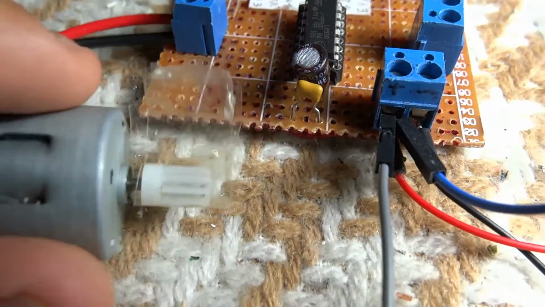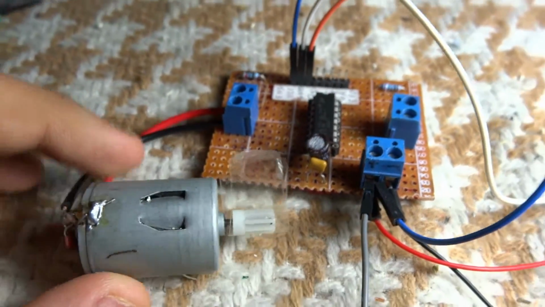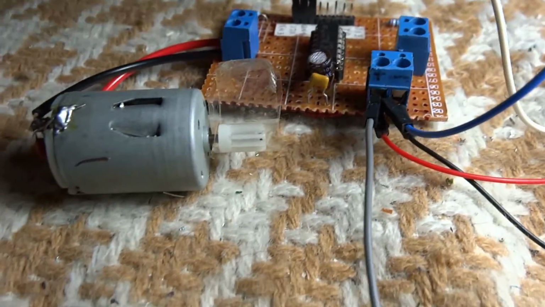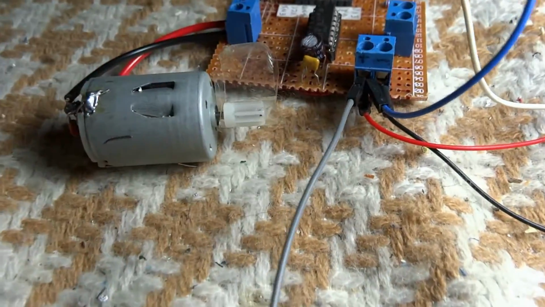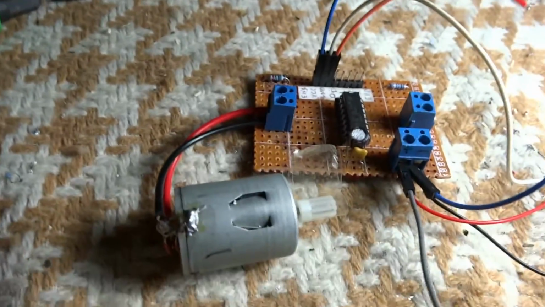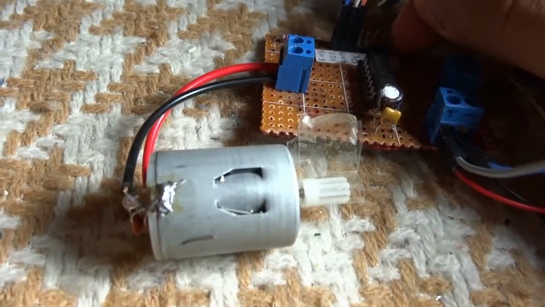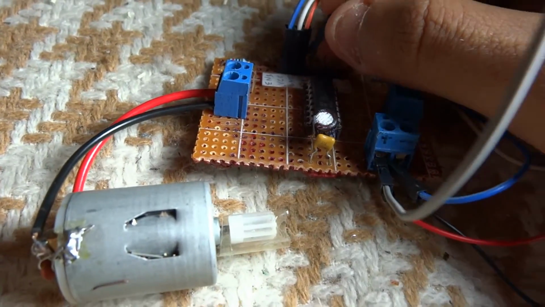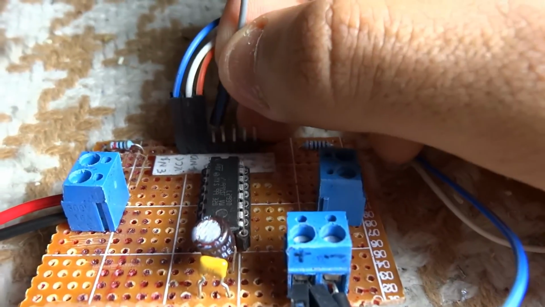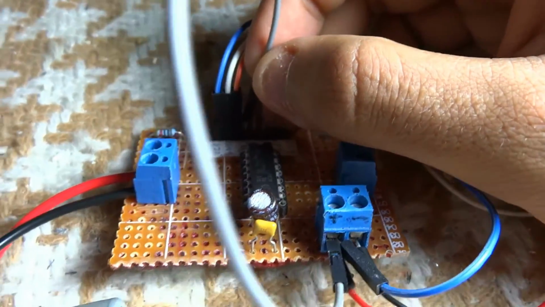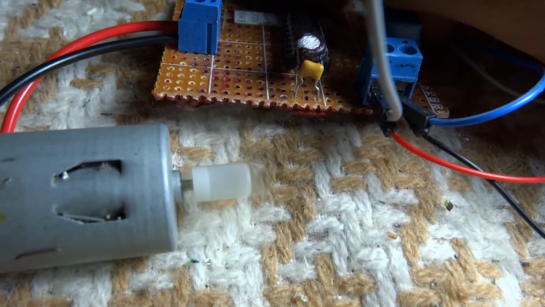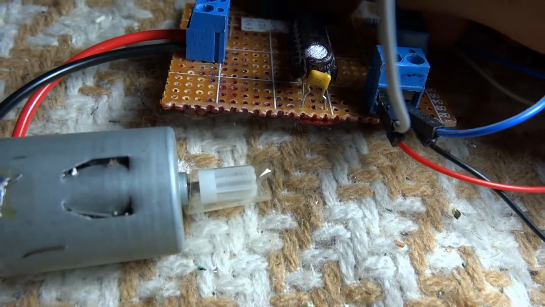So here I'm going to demonstrate the actual job, and I'm going to show you that it actually does what it should. So here I'm going to connect it. Here, as you can see, direction 1.